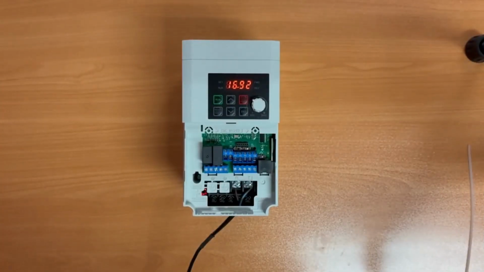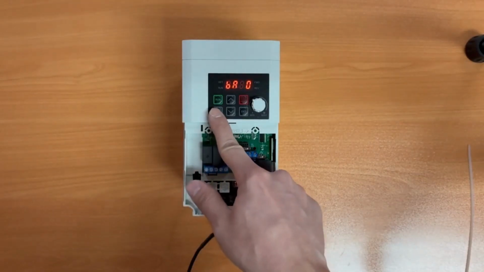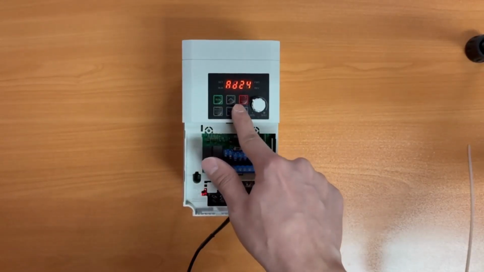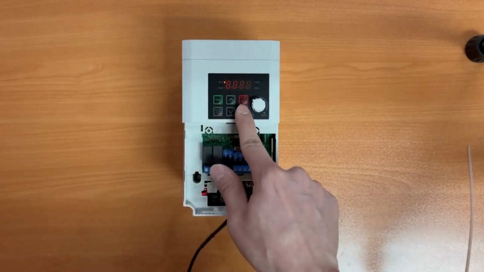Well, we said if we want to apply a frequency limit on the M100 inverter, meaning the frequency doesn't drop below a certain point and doesn't exceed a certain point, we must enter the AD parameter group. Parameter number 24. Let's first enable the frequency limit, set it to 1.